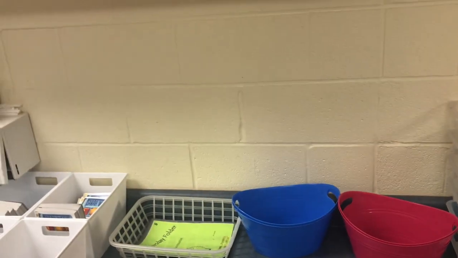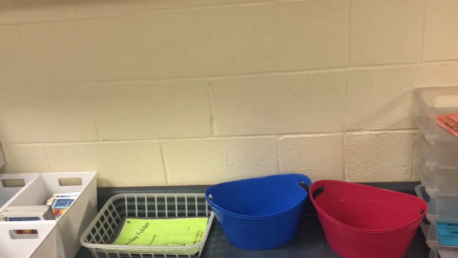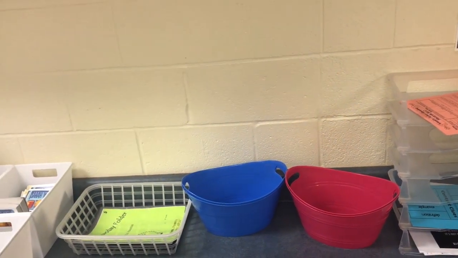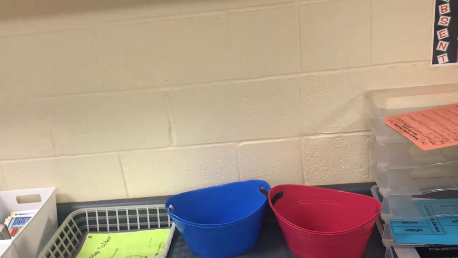All right, these bins are used for their agendas. When they come in and unpack their belongings, they place them in the agenda bin that coordinates with their classroom. I organize my classes by colors. My homeroom is pink, and then my block 2 is blue. Everything that we do is associated with those two colors and they know what color they are. So they put their agendas in there. There's actually two there.